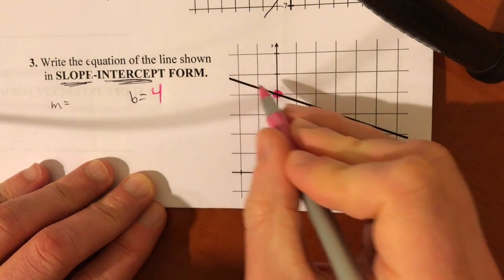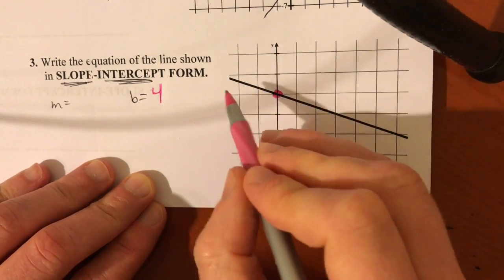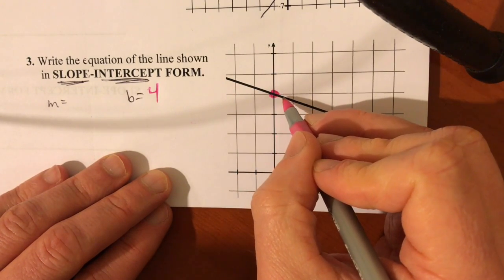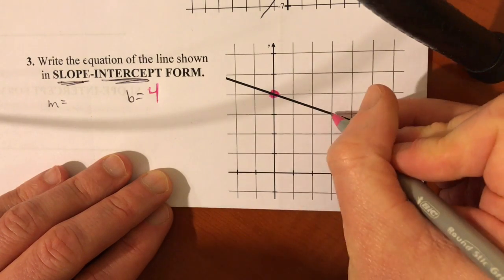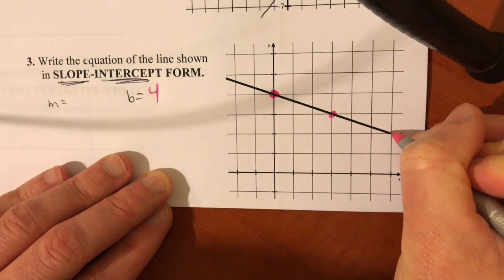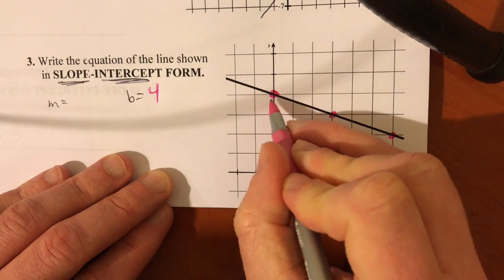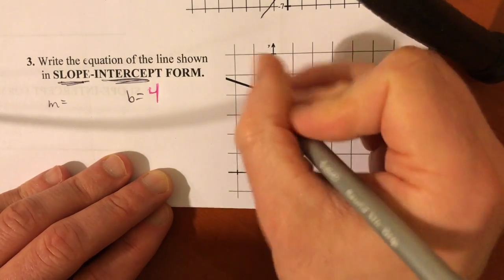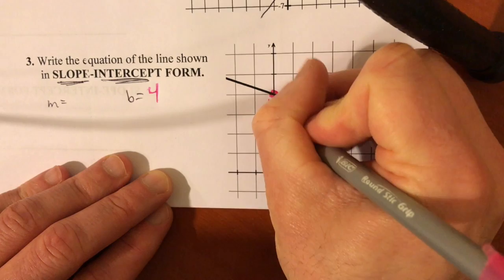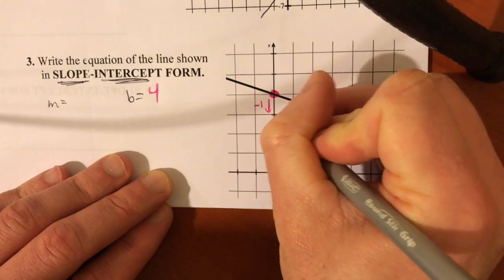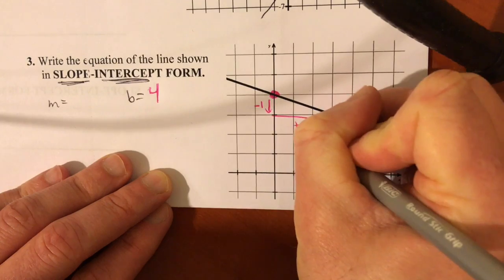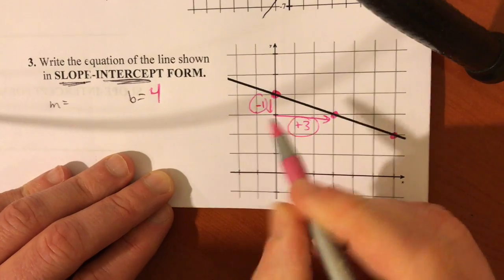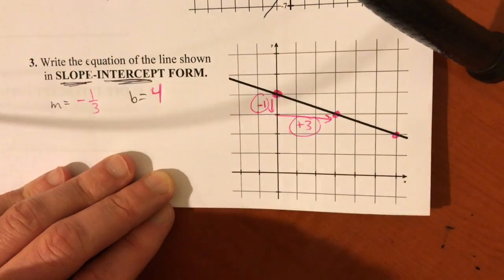The slope is definitely negative because it's going down. But remember, to really get it accurately, you want to find another point that it clearly passes through. So that would be a good point, or if you kept going, that would be a good point. And how do I go from here to there? You could use the coordinates and do the slope formula, but even faster was to just say, hey, I go down 1 and to the right 3. So my rise over run is negative 1 over positive 3, or negative 1/3.